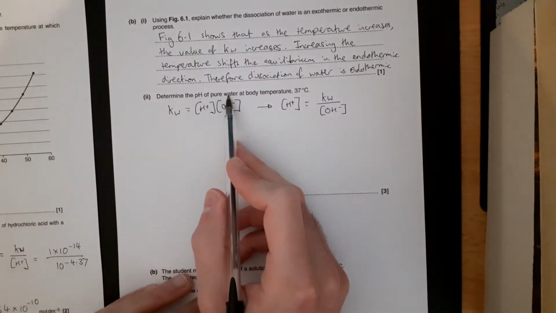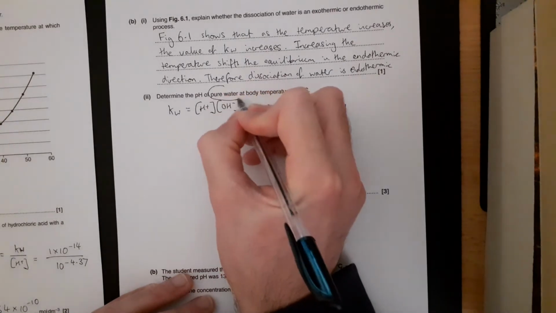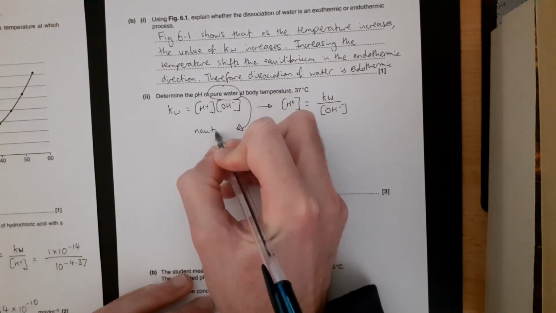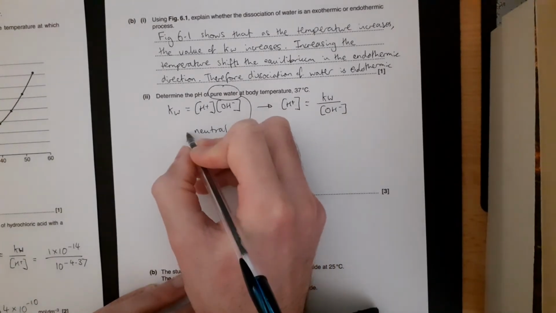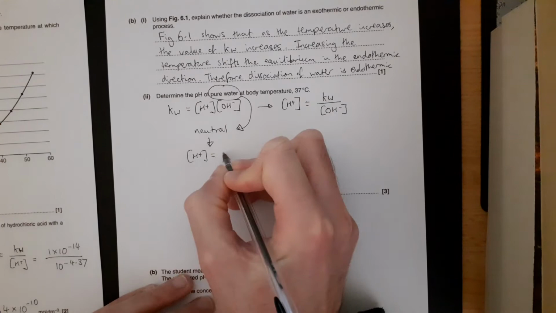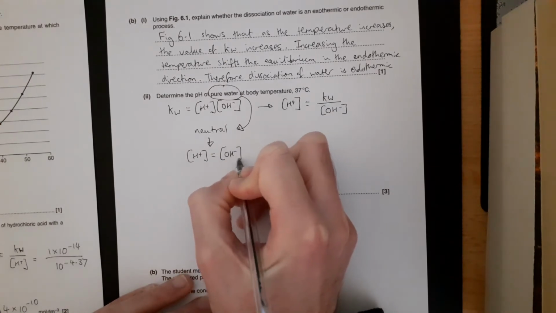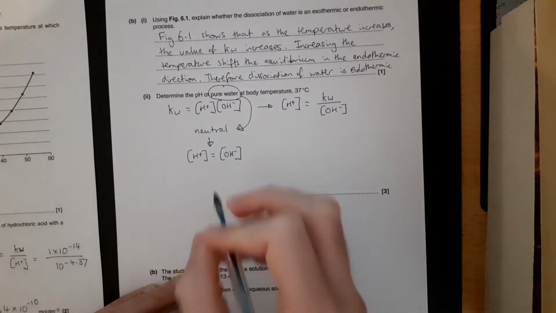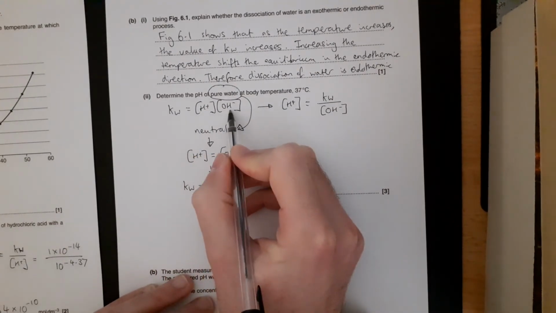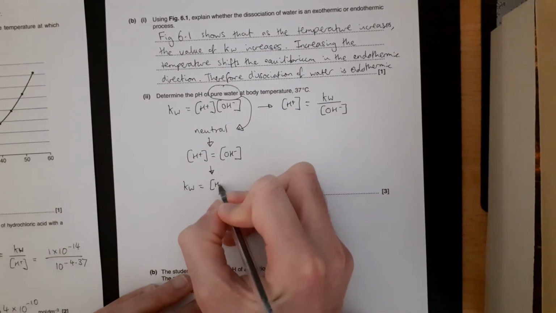What are we doing? We're working out the pH of pure water. What do we know about pure water? Pure water is neutral, isn't it? What does neutral actually mean? Neutral means that the H plus concentration is equal to the OH minus concentration. So therefore, we can say that Kw, instead of being H plus and OH minus, is going to be equal to H plus squared.